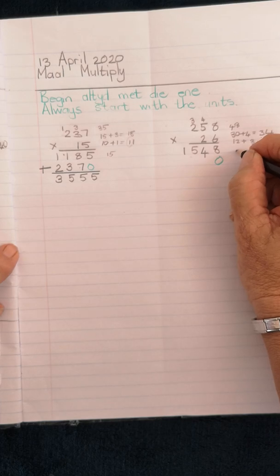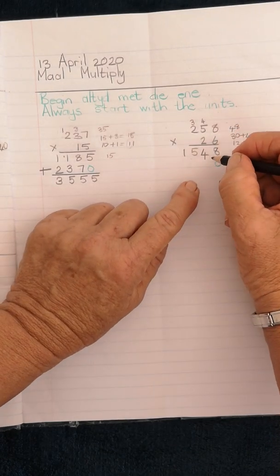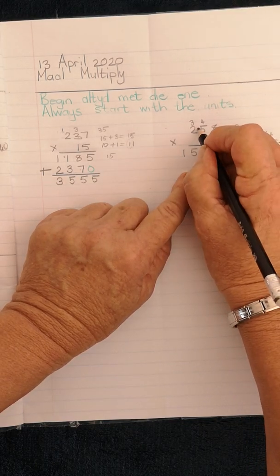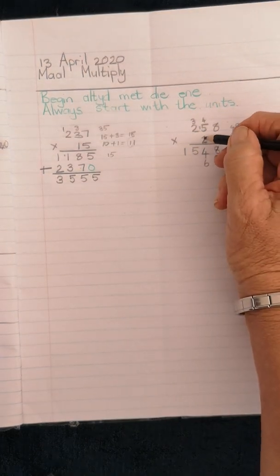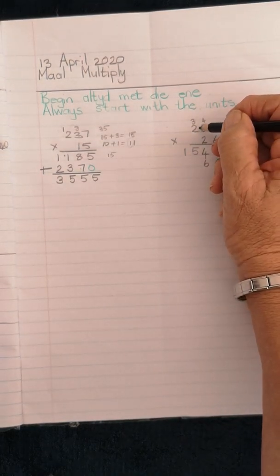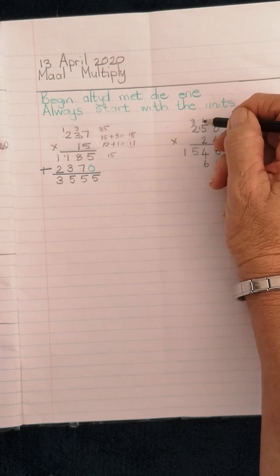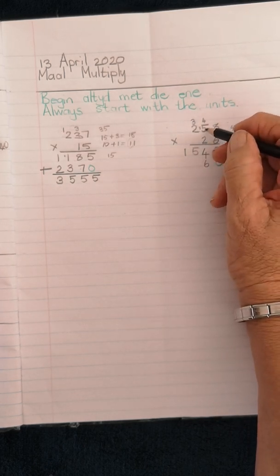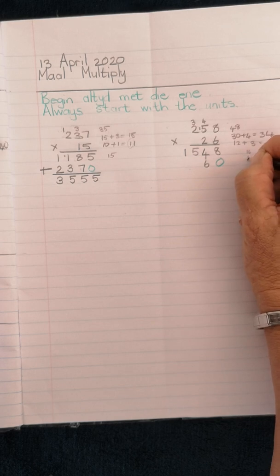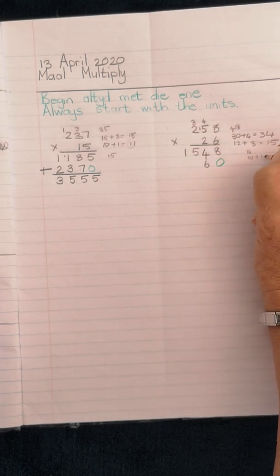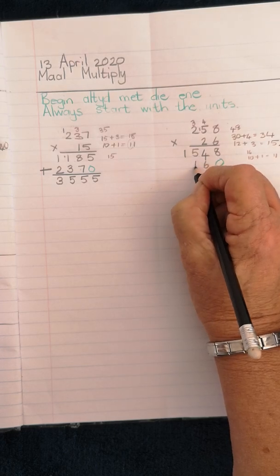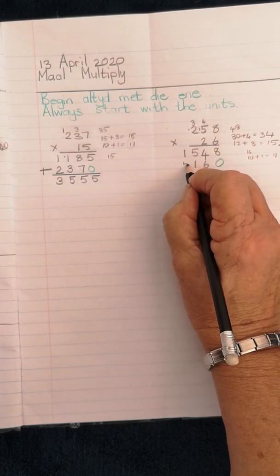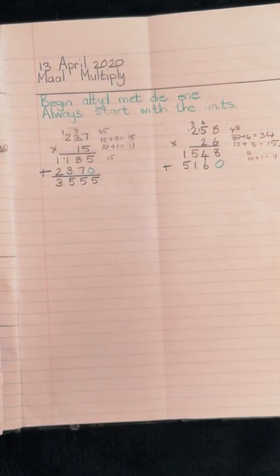2 times 8 is 16. And then when you multiply with the tens, you put it next to that number so that you don't get confused which one you must add up afterwards. 2 times 5 is 10, plus the 1 is 11. 2 times 2 is 4, plus the 1 is 5. So you add it up like that.